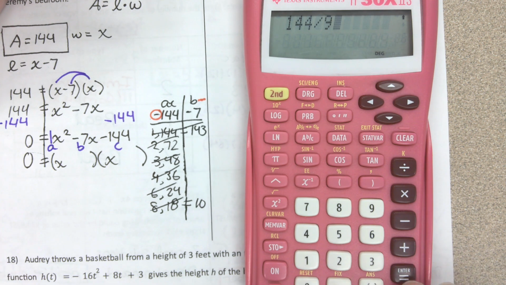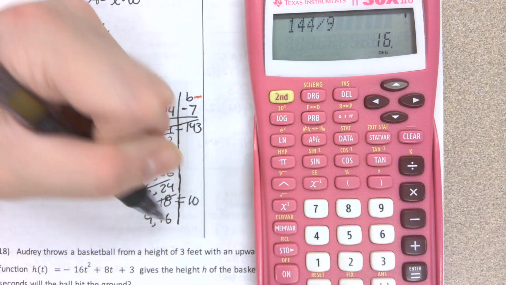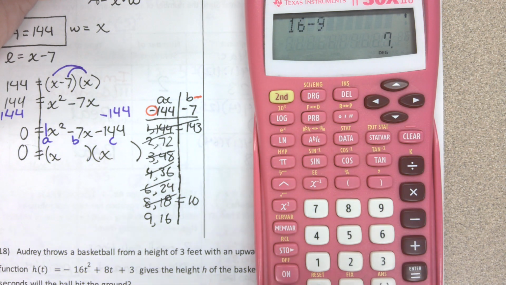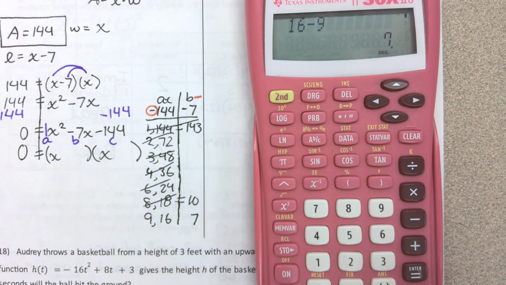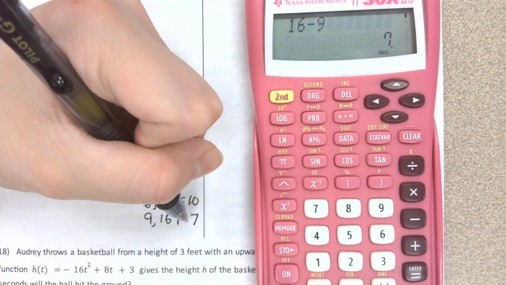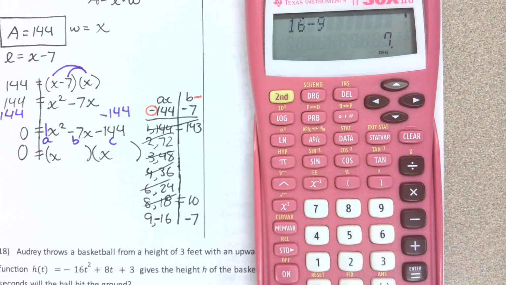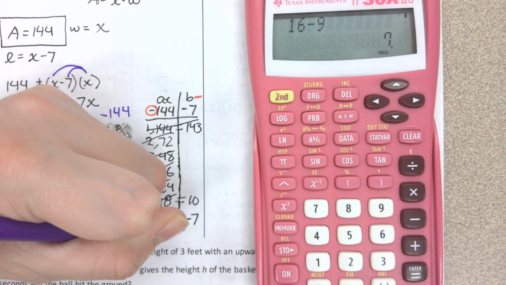What about 9? 9 and 16. If I do 16 minus 9, that is 7. Now I want negative 7. So it's not 16 minus 9, it's 9 minus 16. So we have 9 times negative 16.